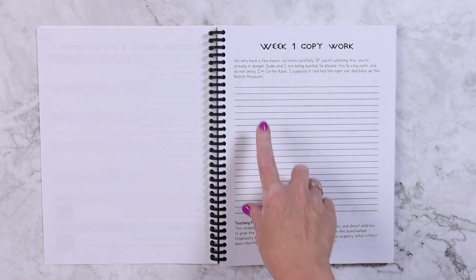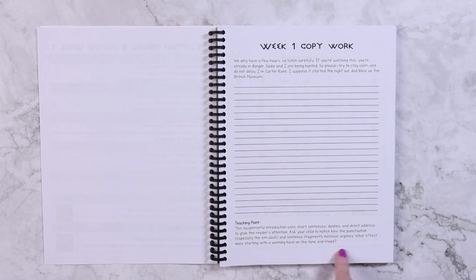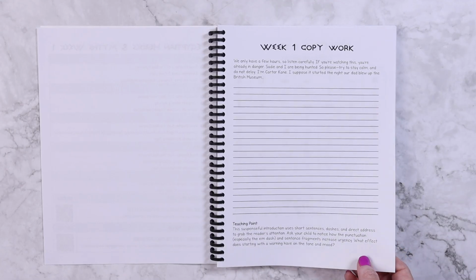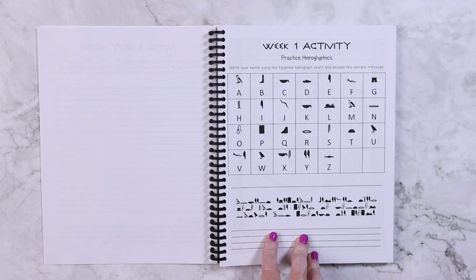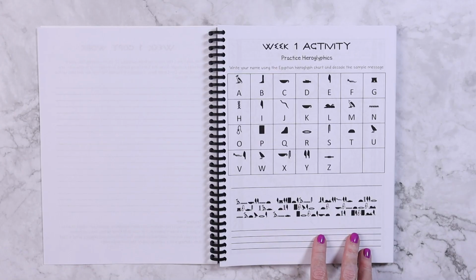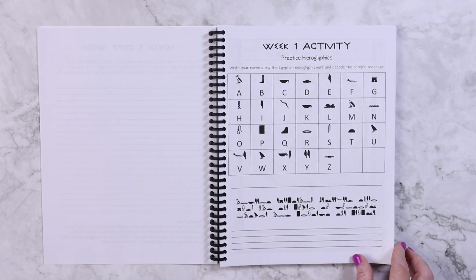Your copy work includes the copy work for them to rewrite it. And there is a teaching point. Each teaching point also has a discussion, like ask your child to notice this or to see this. If they were doing it independently, obviously you wouldn't ask them that. The activities for each week range anywhere from creative writing to creative drawing prompts to things like practicing hieroglyphics. They're going to use the chart to write their name and then decode this message above.